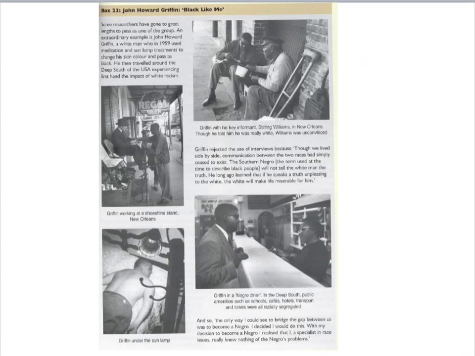This study is very interesting. Okay, this is a study called Black Like Me by John Howard Griffin, and this study shows the extraordinary lengths that sociologists will go to when they're trying to observe a particular group.